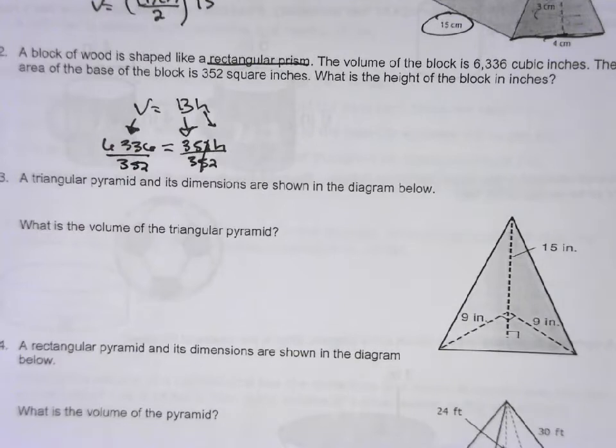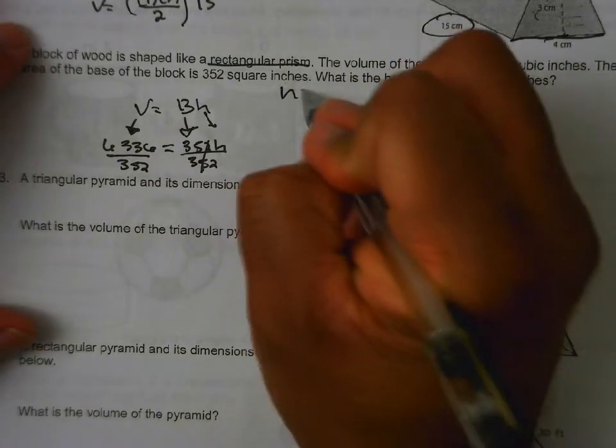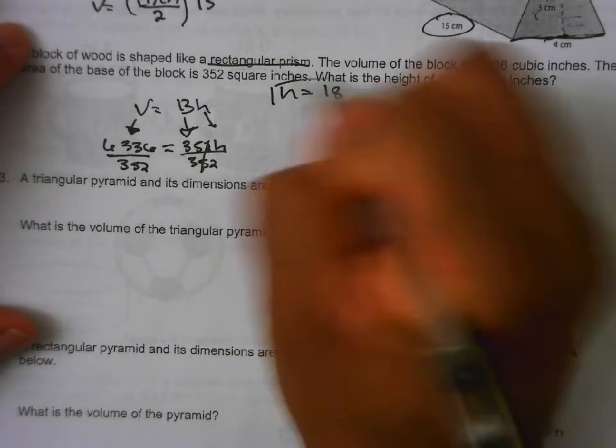Okay, so what is 6,336 divided by 352? 18? Okay, so the height is equal to 18.